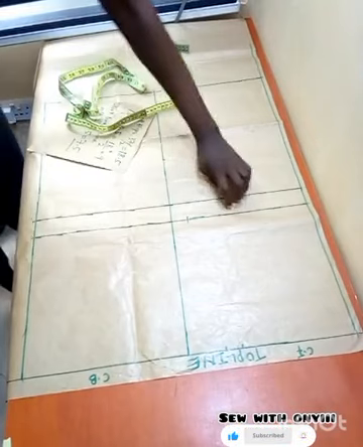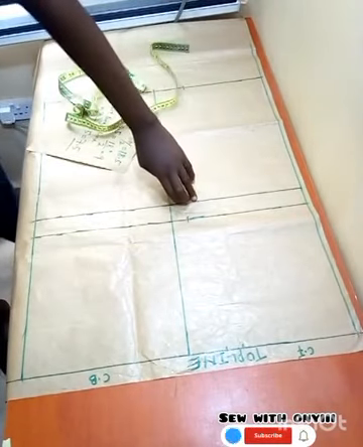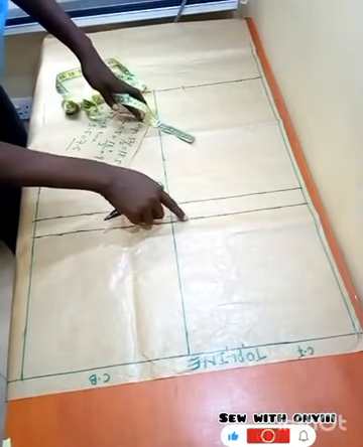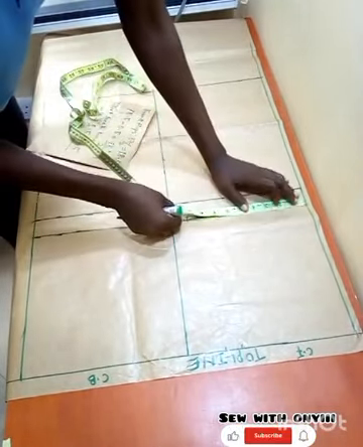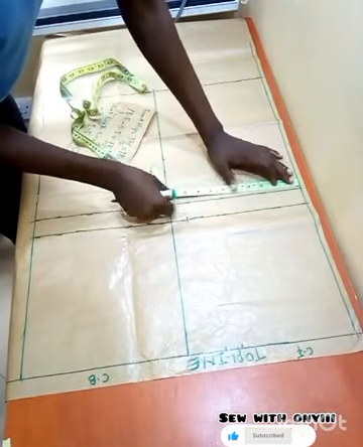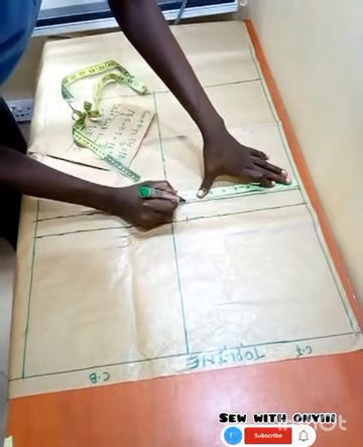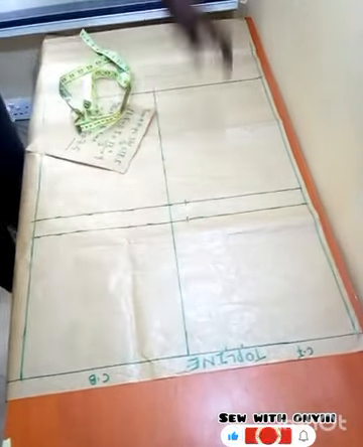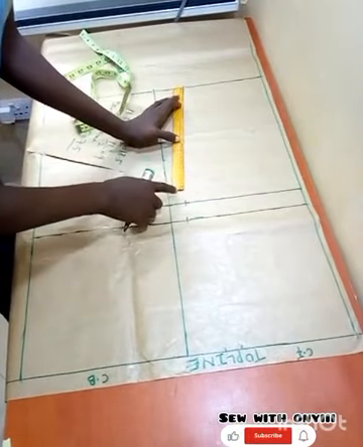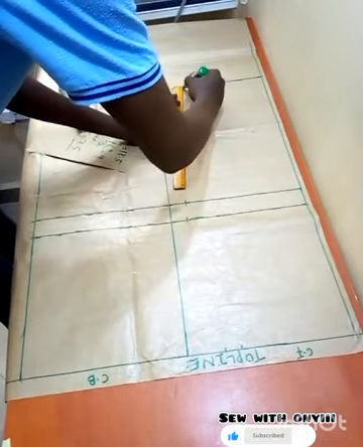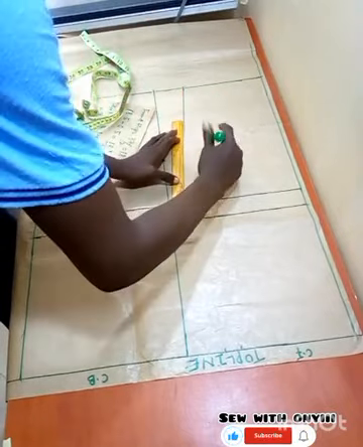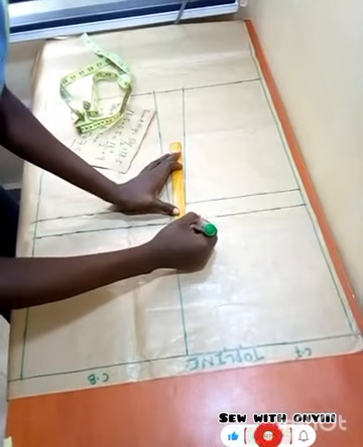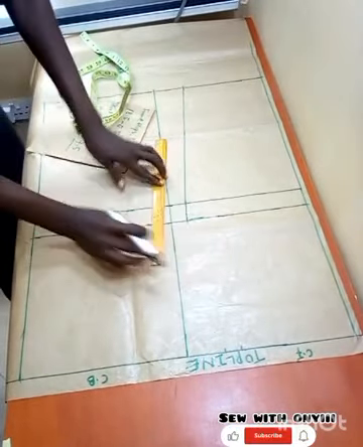So I'm just going to go ahead and impute my hips measurement on the front and impute it back on that 1.5 inches line. Measure what is there, then impute it on the 1.5 inches line like so. Then I'm just going to go ahead and connect the points I made using my ruler, as you can see, straight up, then from there straight to the waistline.